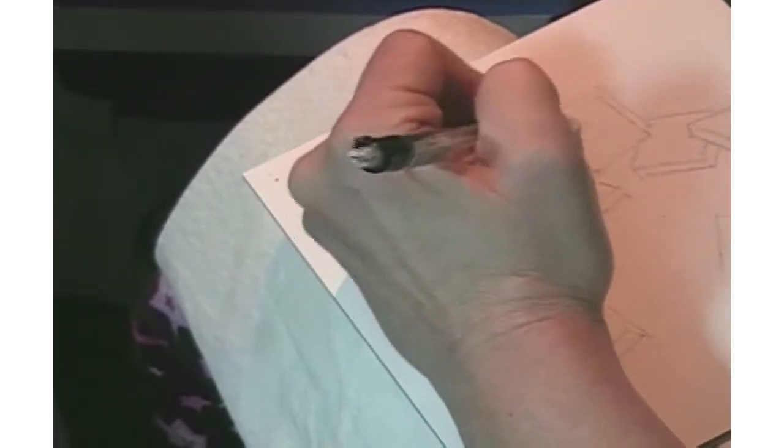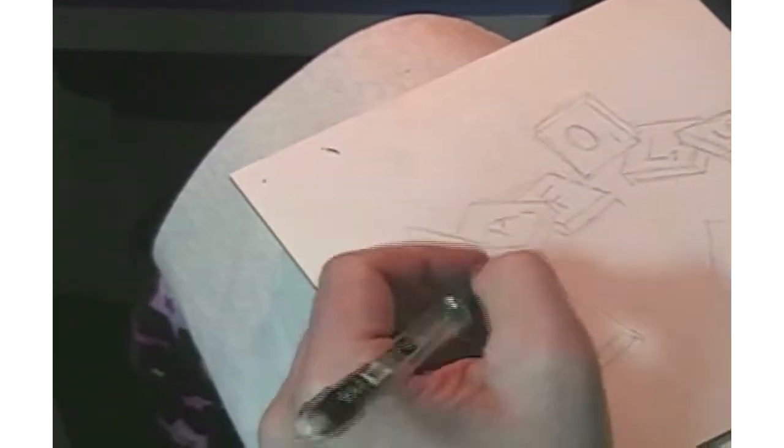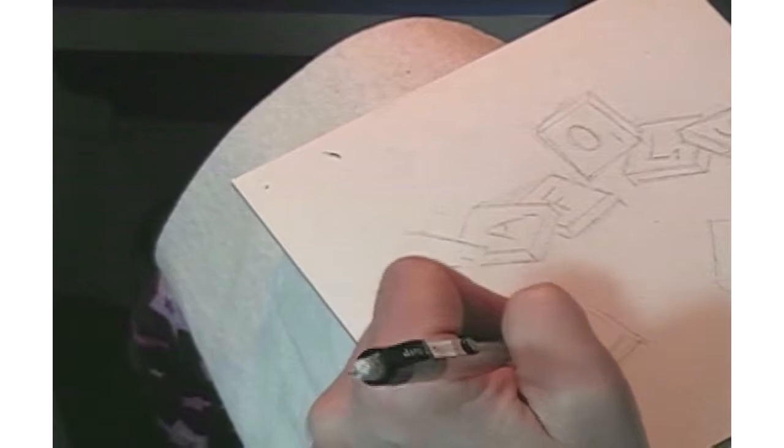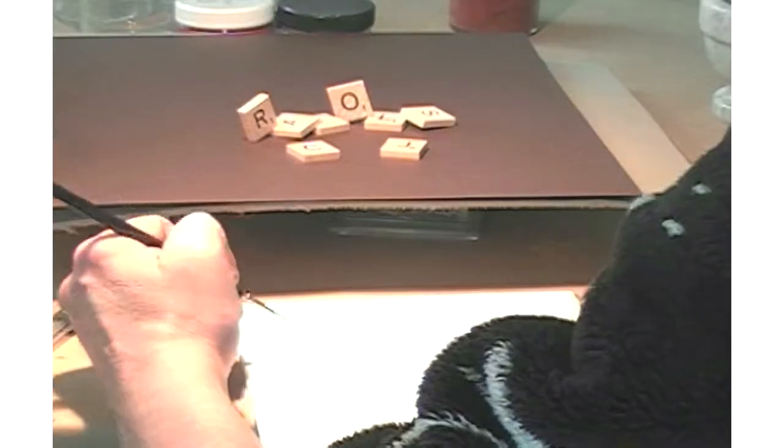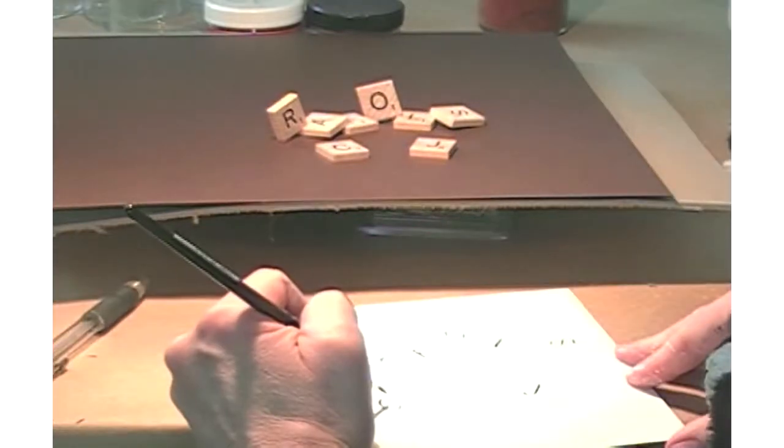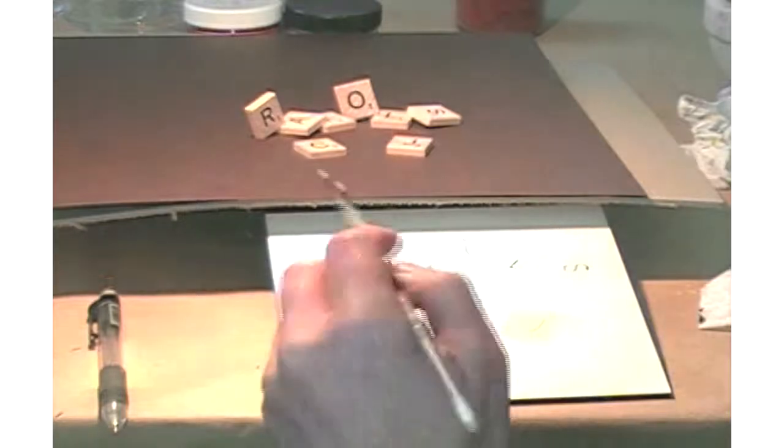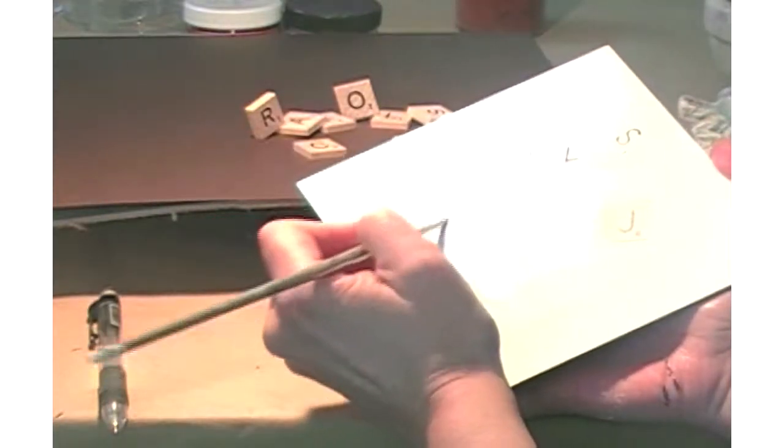Now what I'm doing is hand drawing the letters and numbers I see on each tile, and this is going to be used as a guide. My next step is I'm going to take a dark paint and I'm going to paint right over those letters and numbers. And I messed up on the F here, and you'll see this in just a minute. But I'm just going to go over it with a little bit of gesso and I'll be able to make that correction.